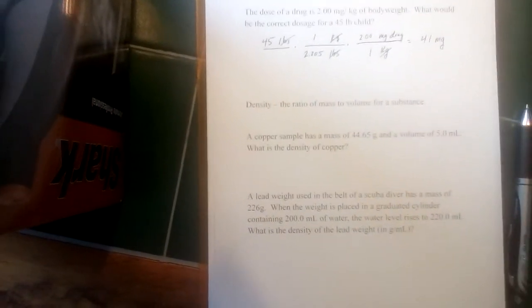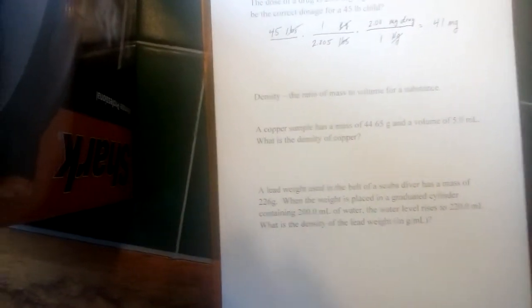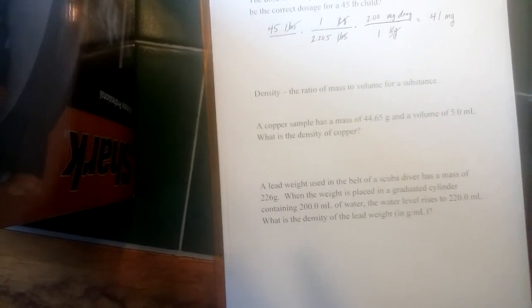Okay, trying to wrap up chapter 1 here. Get that on there and stable.